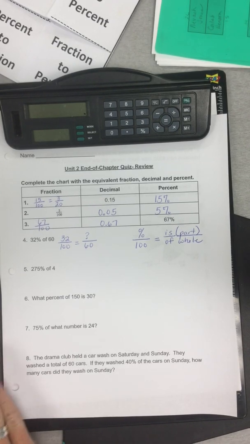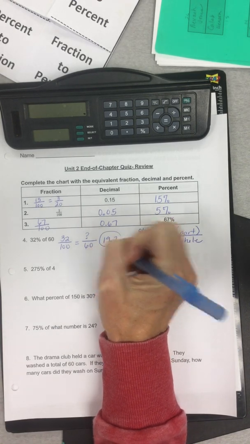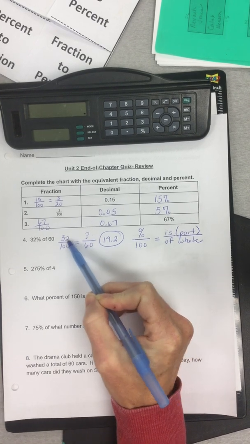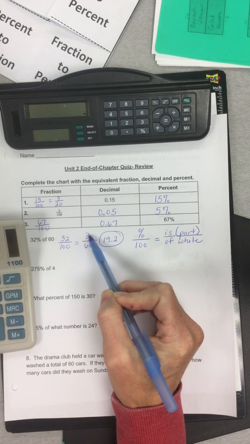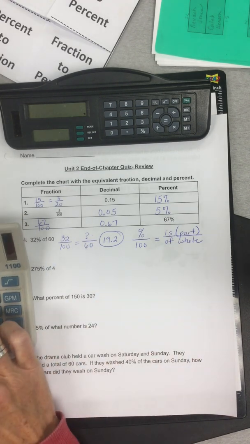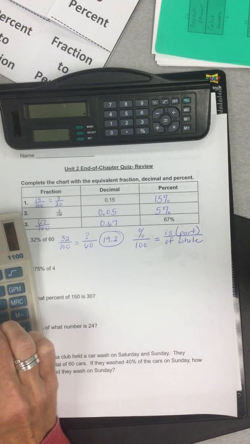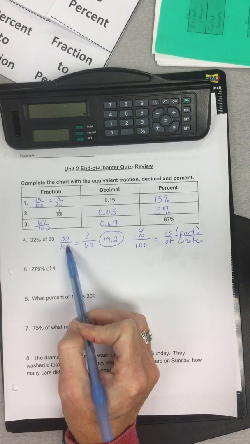32 times 60 divided by 100 gives us 19.2. So our answer is 19.2 out of 60 would be equal to 32%. So we can plug that back in our calculator to check. 19.2 divided by 60, and we get 0.32, which is 32 hundredths, or 32%.